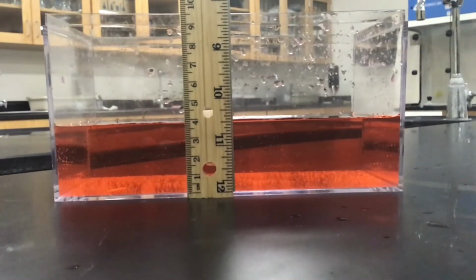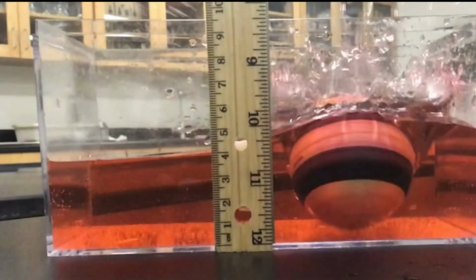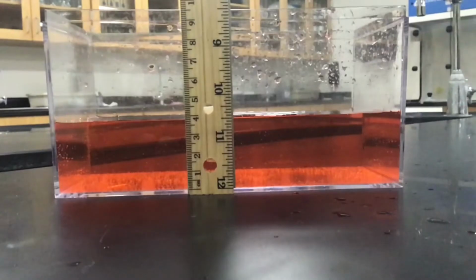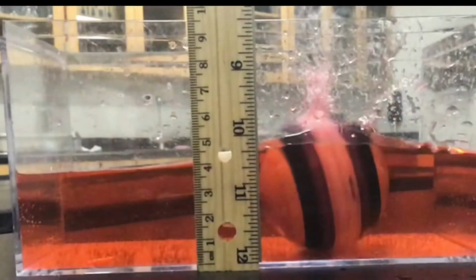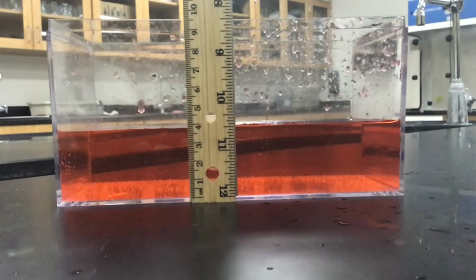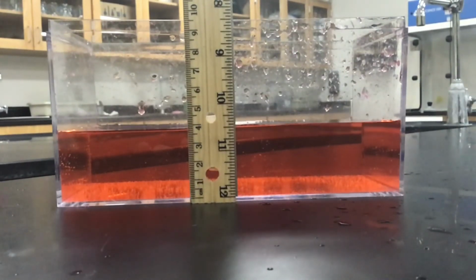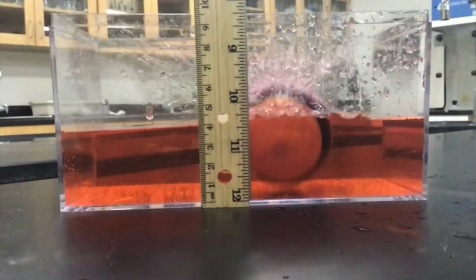Okay, now we're starting into our 30 centimeter height. This first one is about 5.5. I would give that a 5.5 as the wave. Second on the 30, that one's about a 5, maybe a 4.7 to 5, somewhere in that range. And then the last one, that one is about a 4.5.